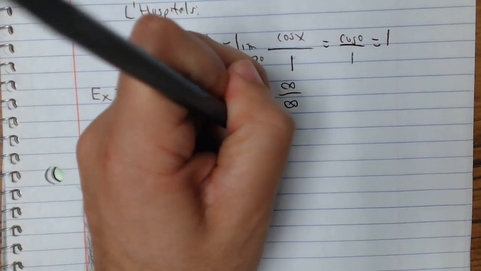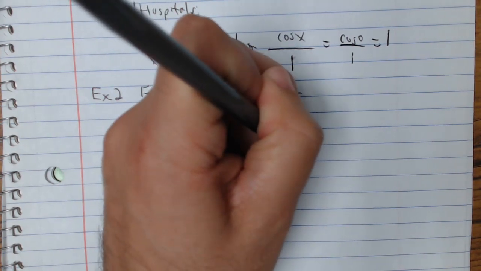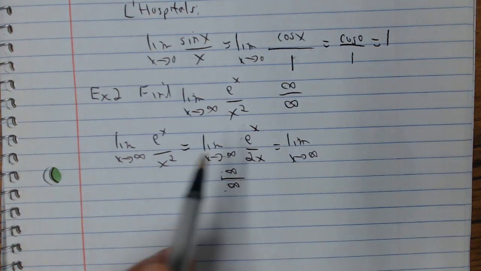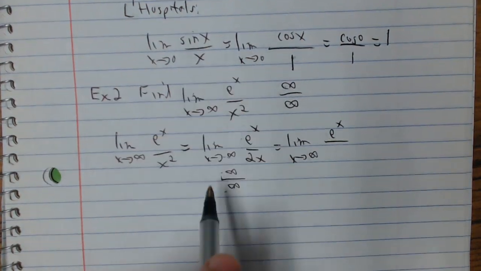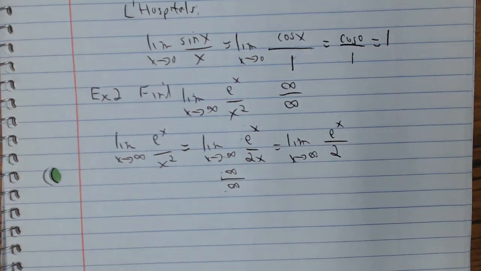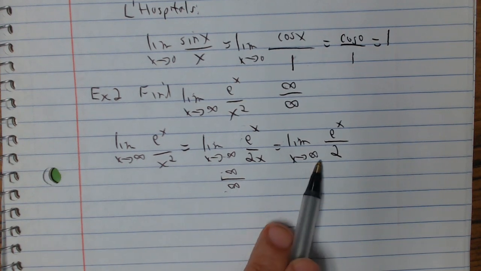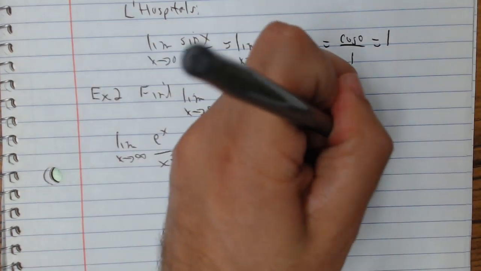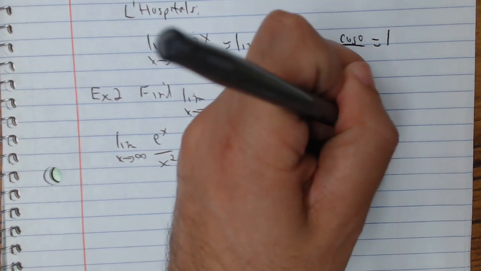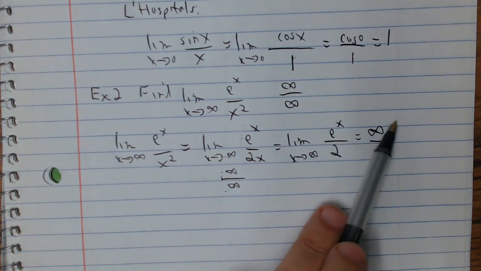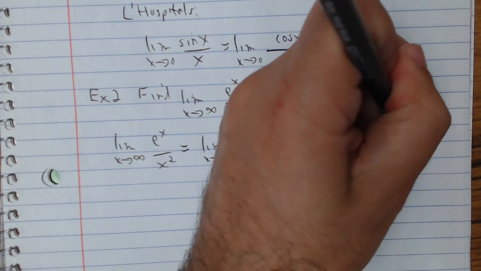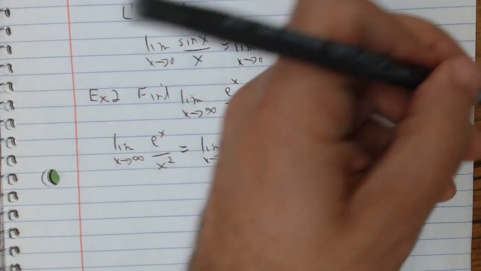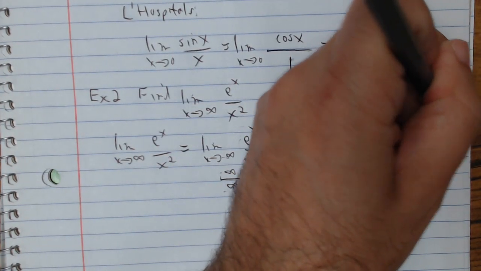So if I apply L'Hopital's, I get the limit as x approaches infinity. The derivative of e to the x is e to the x over 2, because the derivative of 2x becomes just 2. So now look at what happens here. As x goes to infinity, e to the x goes to infinity divided by 2. And notice how this is no longer indeterminate. So what's infinity divided by 2? I mean, that's just infinity. So what are we saying? In other words, this limit does not exist.